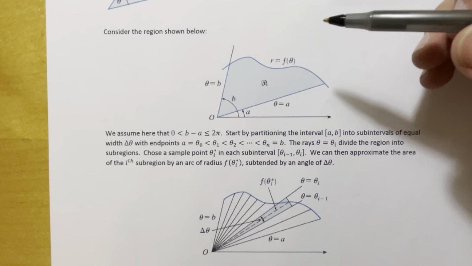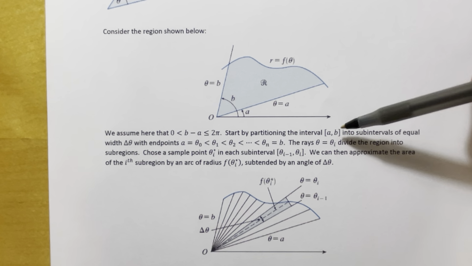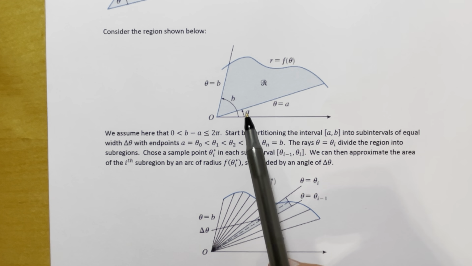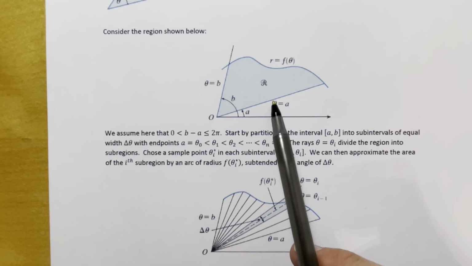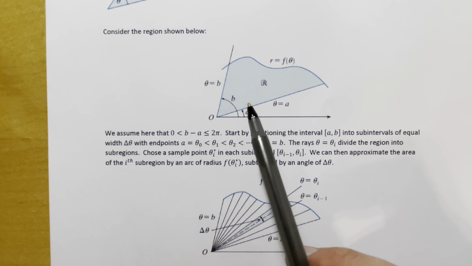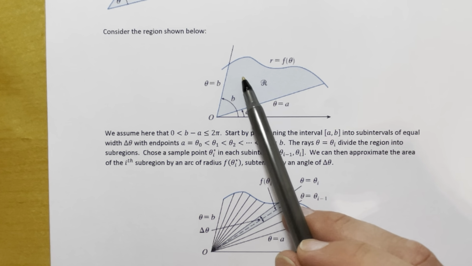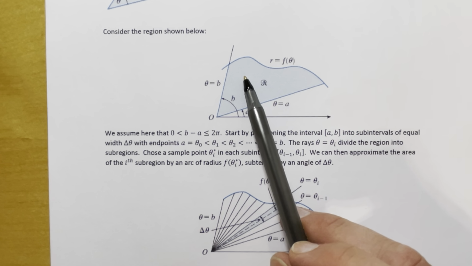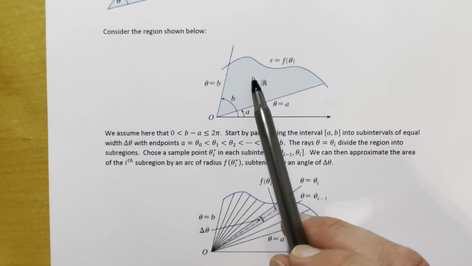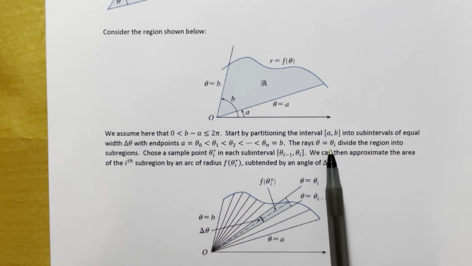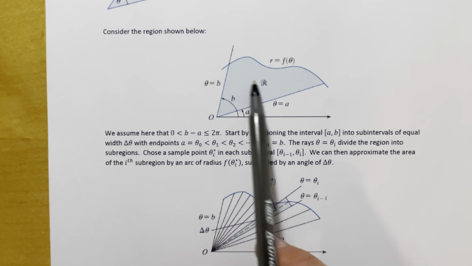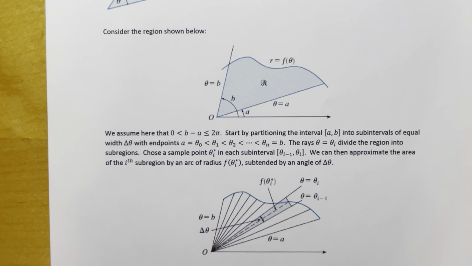Well, what we're going to do is take the interval [a, b], which determines the set of all possible thetas for all of the points in this region. Notice if I pick some point arbitrarily in here, then its theta, when I represent that point in polar coordinates, has to be somewhere between a and b. So that's what this interval represents, all the possible theta values for all the points in this region.